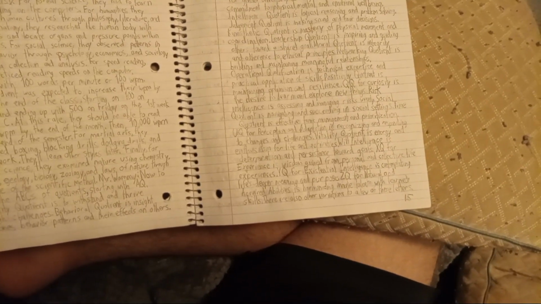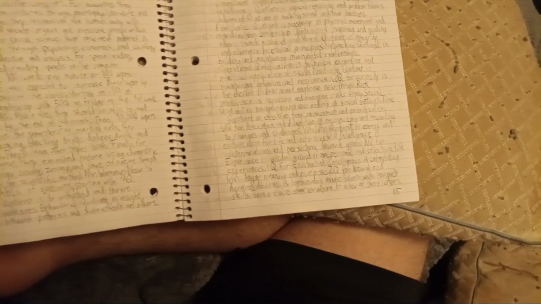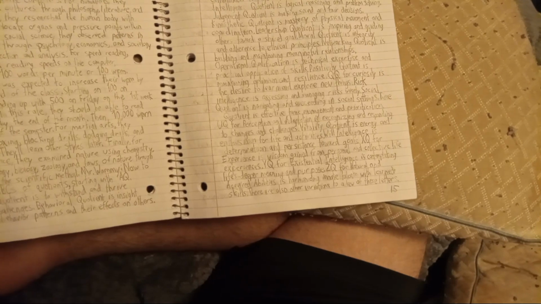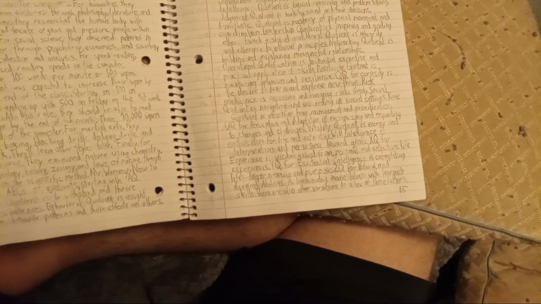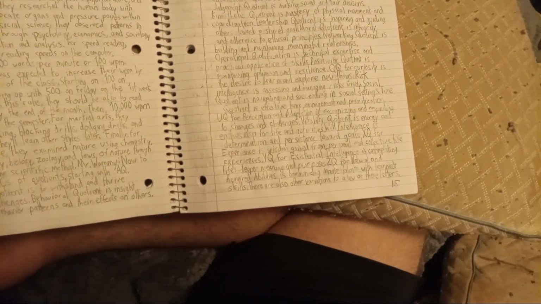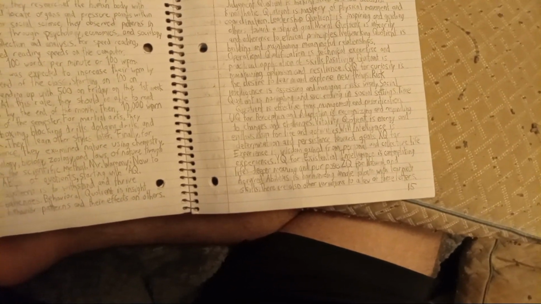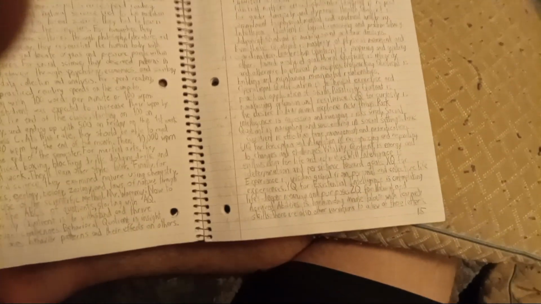XQ for experience is wisdom gained from personal and collective life experiences. YQ for existential intelligence is contemplating life's deeper meaning and purpose. ZQ for natural and acquired abilities is harmonizing innate talents with learned skills. There are also other variations to a few of these letters.